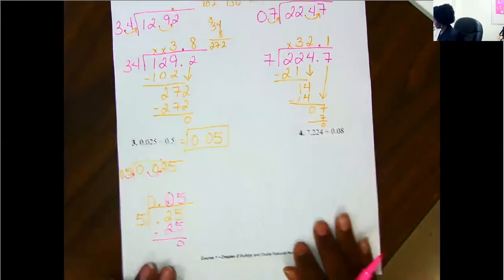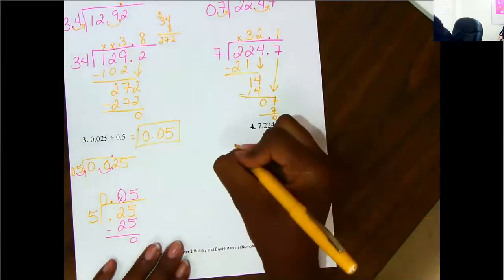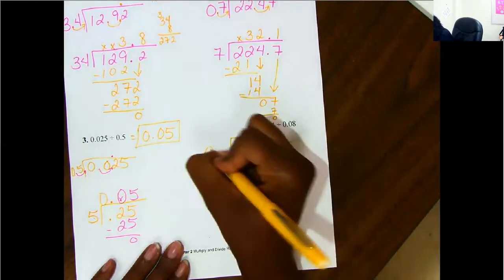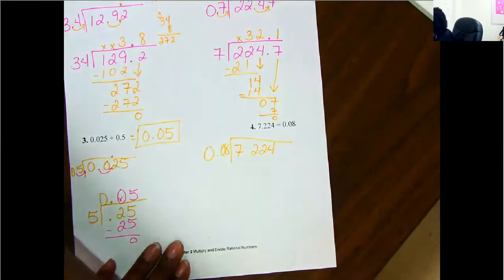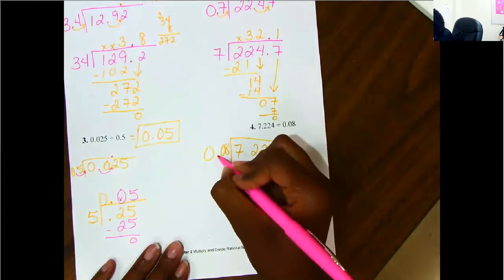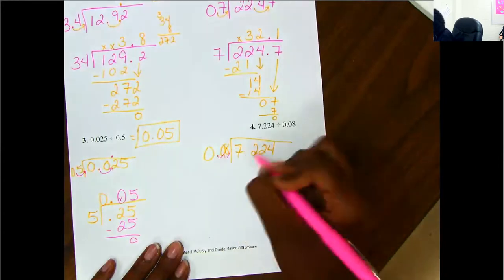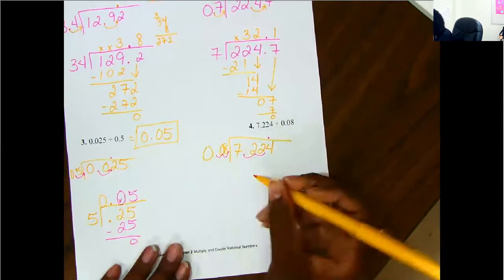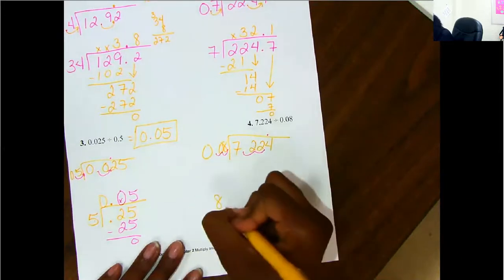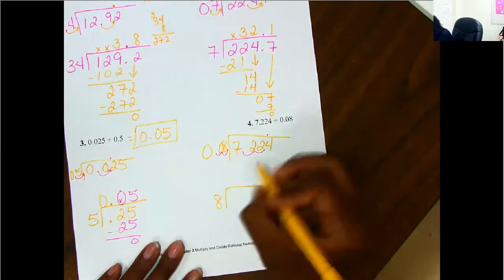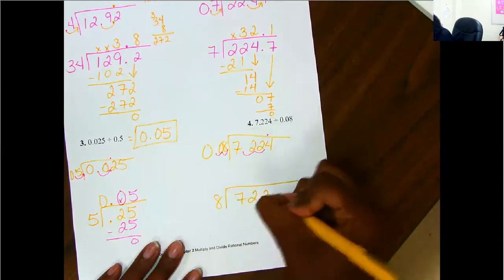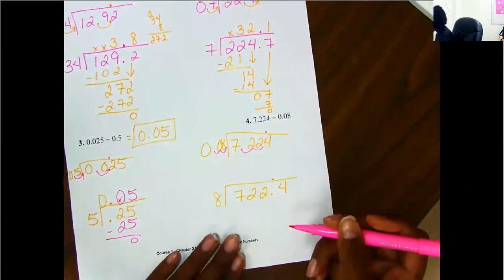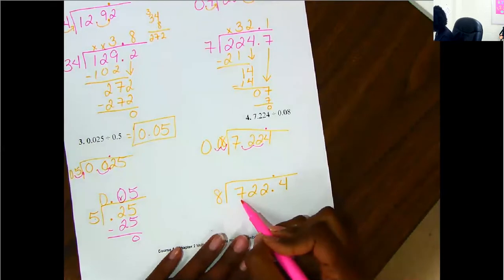All right, last one, ladies and gentlemen, together. 7.224 divided by 0.08. Cannot have a decimal for my divisor, so I'm going to kick the ball. 1, 2. Same thing on the inside. 1, 2. I'm going to rewrite my problem. I now have 8 on the outside, and then 722.4. Divide like normal. 8 cannot go into 7.